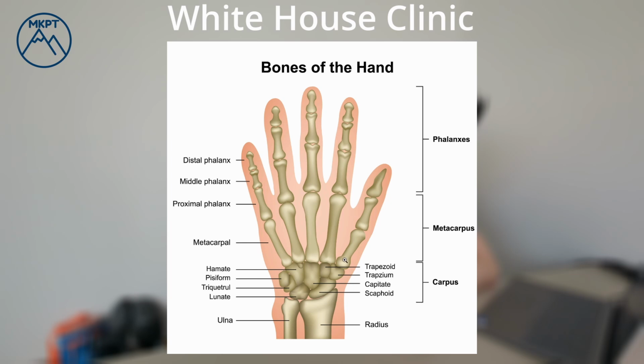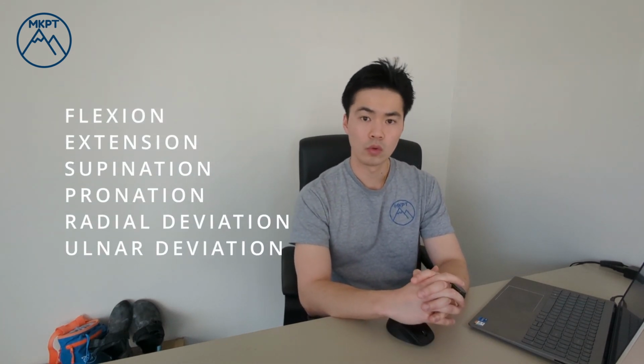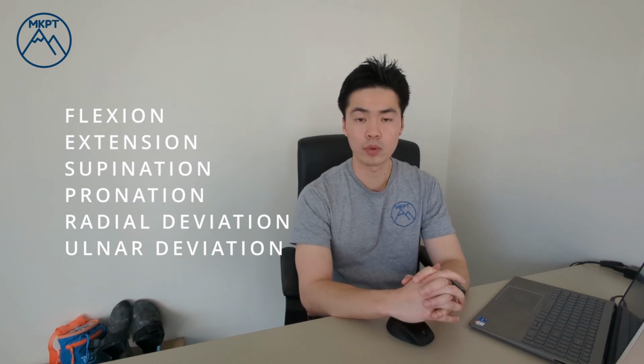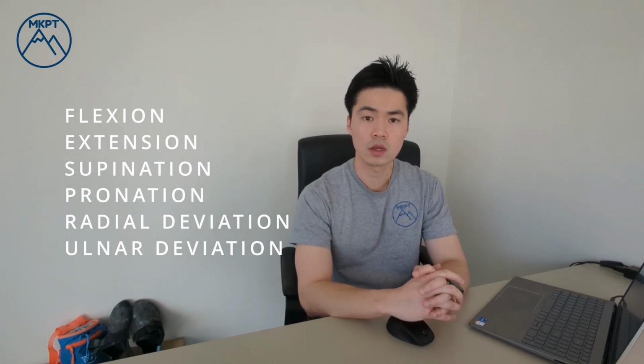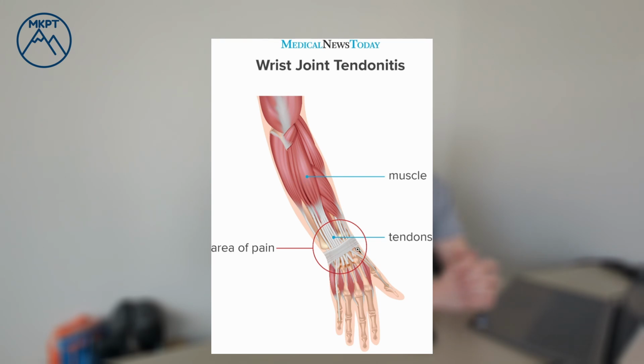From there, it actually forms into the bones of the hand, which are the metacarpal bones here, and then each finger and their associated phalange. And as you can see, because there are so many joints that form up the wrist, it is one of the most mobile parts of the body. Commonly, the wrist can do flexion, extension, rotations, which are called supination and pronation, and also movements called radial deviation and ulnar deviation. These movements are produced by the muscles and tendons of the wrist, which run up into the forearm and into the elbow.